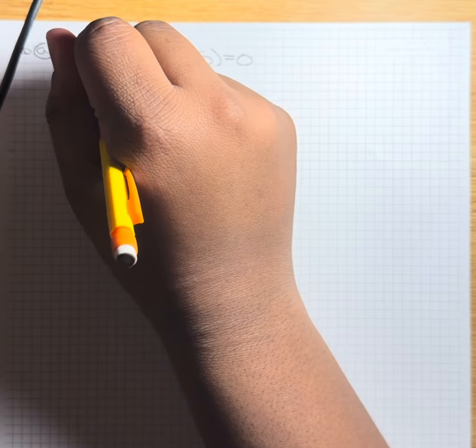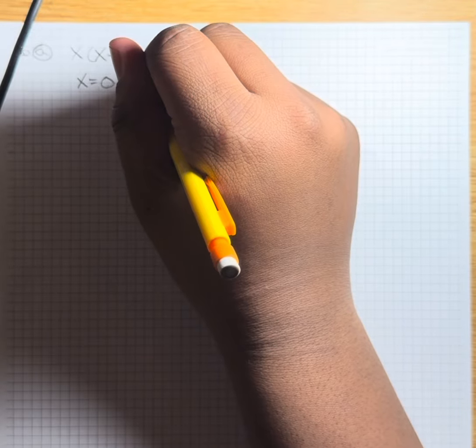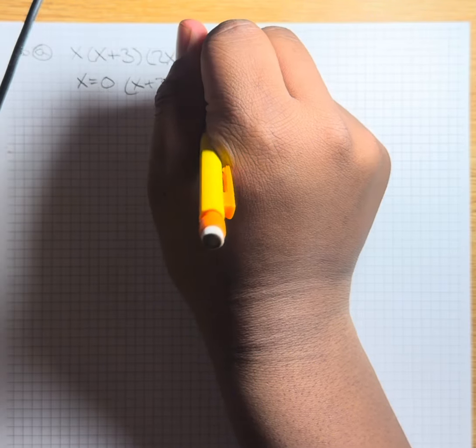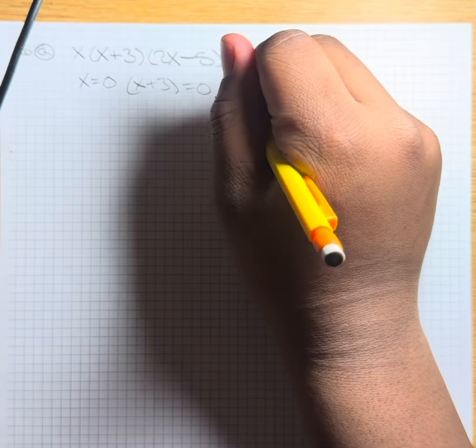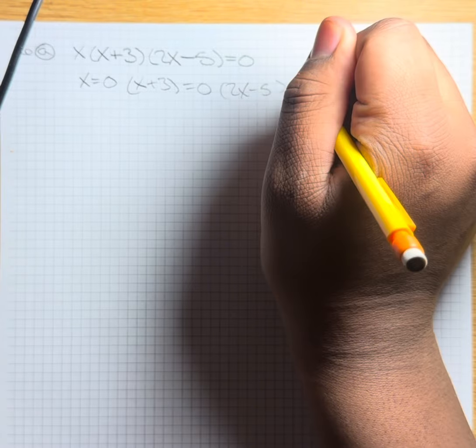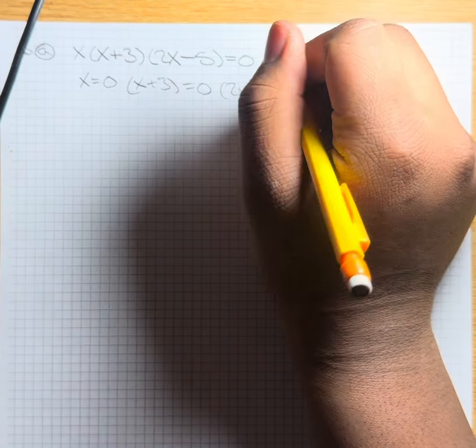So x equals 0. x plus 3 equals 0. And 2x minus 5 equals 0. All right. So that already gives us the answer for the first part, x equals 0.